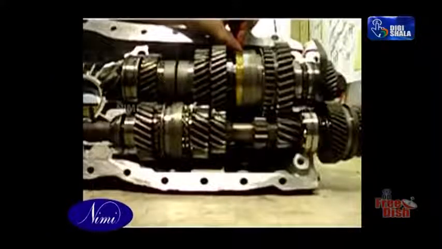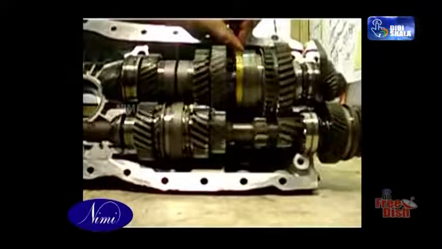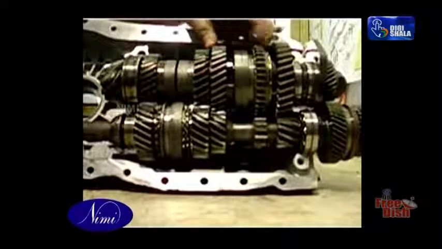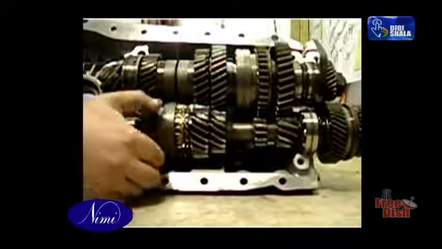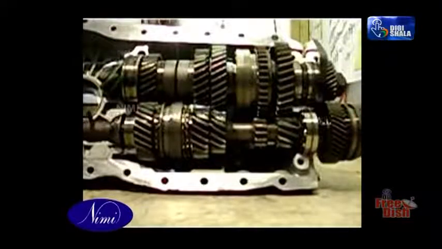Synchro-mesh. As the name suggests, this type of gear has a synchronization device which equalizes the speeds of the two members that have to be meshed to obtain the gear. The synchro-mesh gearbox gives a simpler, quieter and quicker gear change.